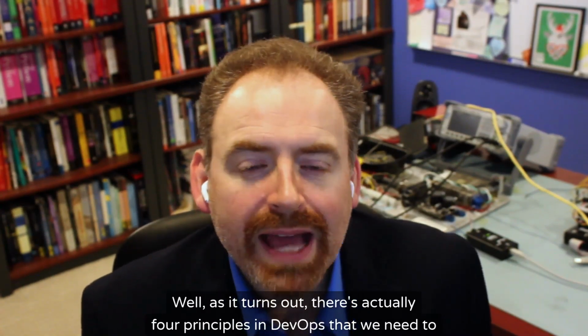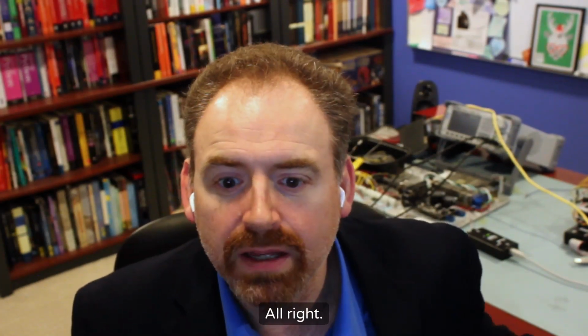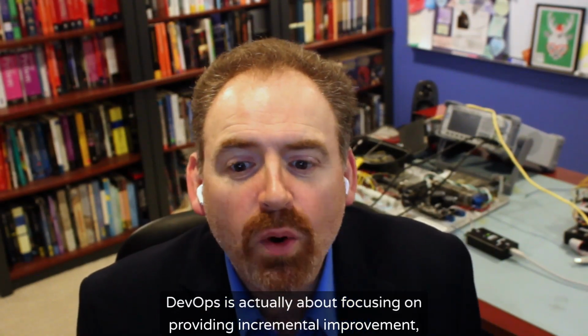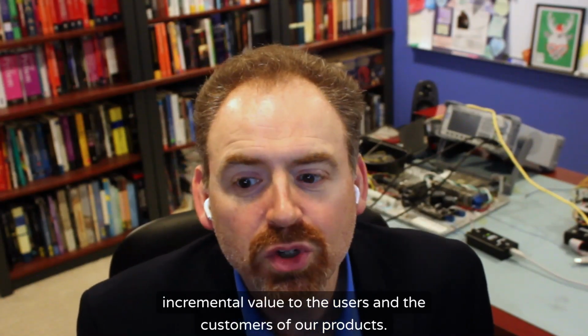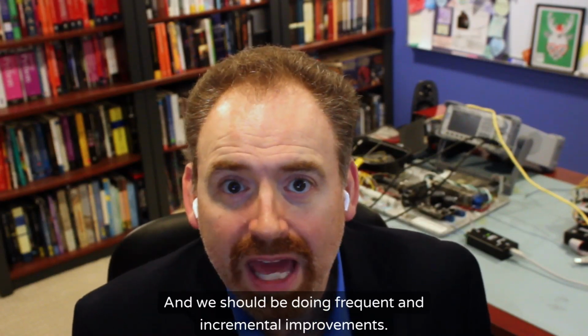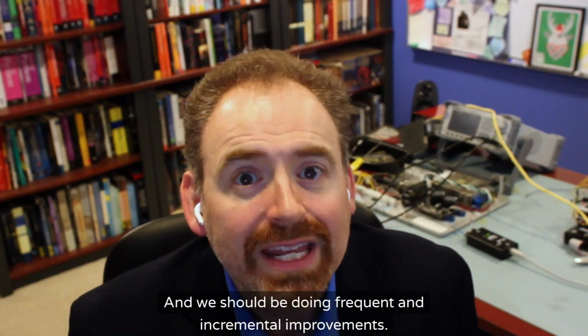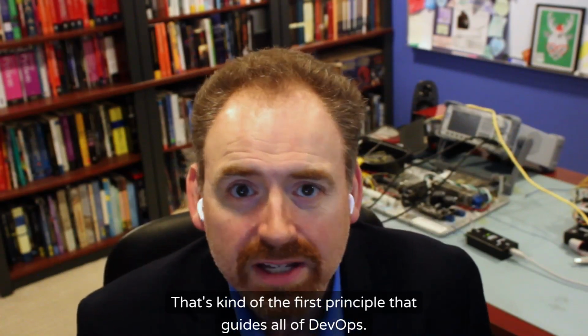Well, as it turns out, there's actually 4 principles in DevOps that we need to take into account. All right. DevOps is actually about focusing on providing incremental improvement, incremental value to the users and the customers of our products. And we should be doing frequent and incremental improvements. All right. That's kind of the first principle that guides all of DevOps.